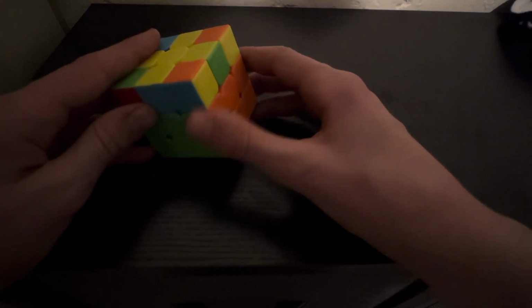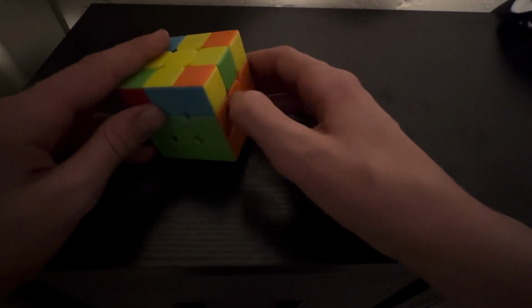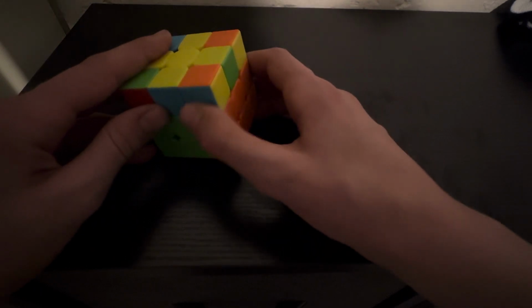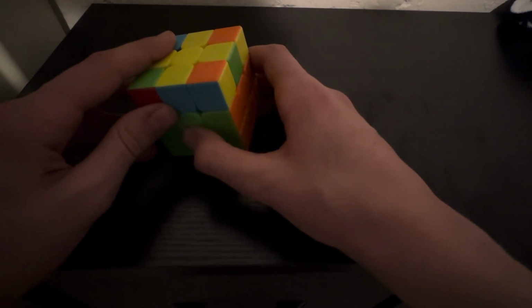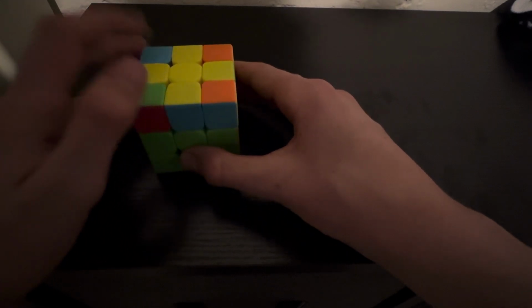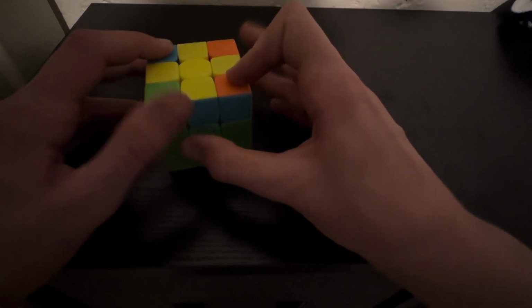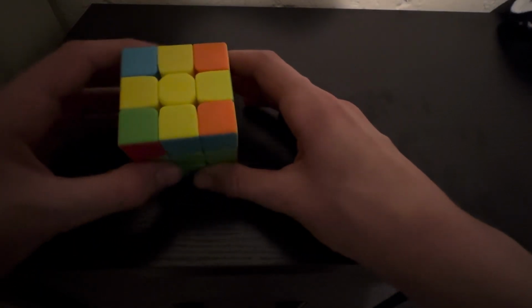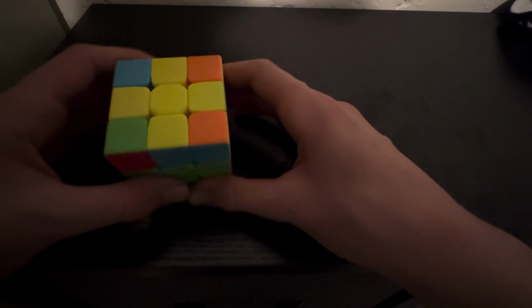All is good there, so these 2 are okay. Uh-oh, what do we got here? Yellow's okay, and orange is okay, but this blue is not where it's supposed to be. Now, 2 things can happen here. You can either have the 2 adjacent to each other, like I've got here, or you can have diagonal.